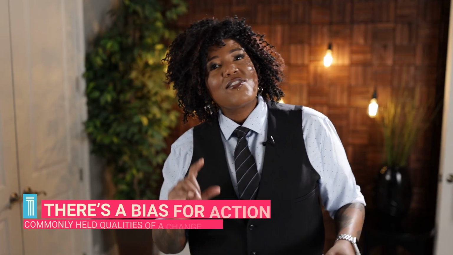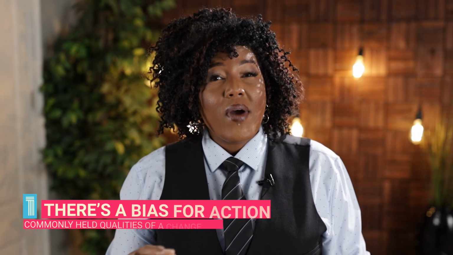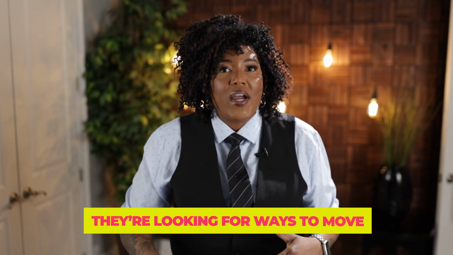So the first commonly held quality of a change agent is there's a bias for action. They're always finding ways to move solutions forward. It's not about being stagnant. It's not about being okay with the status quo. They're looking for ways to move.